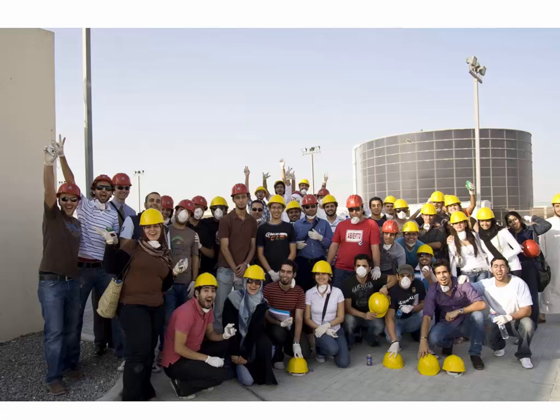Here's a picture of some of my students back in the UAE when we visited a sewage treatment plant in Dubai. They were really jazzed up to be at the sewage treatment plant. I mean, that is unrestrained joy on their face that we got to go to the treatment plant. Yeah, I think they were happy because the tour was over.